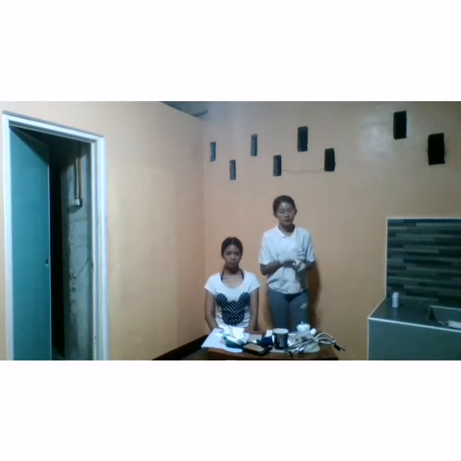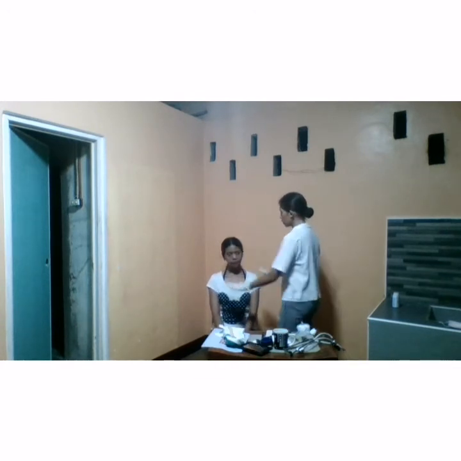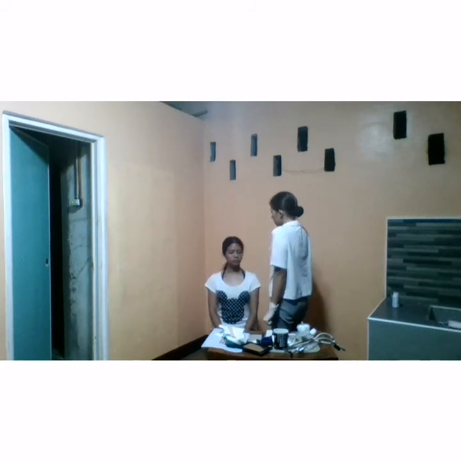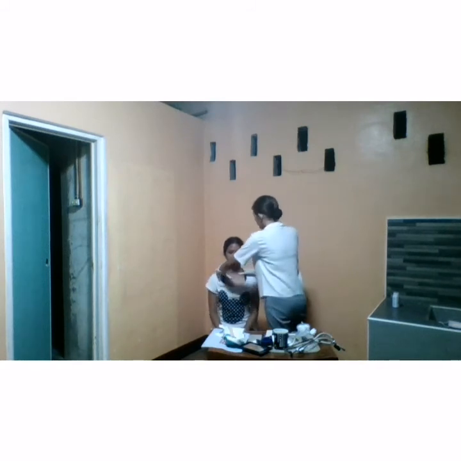If the strength is equal in both trapezius, it is normal. It is not normal if it is asymmetrical, diminished, or there is any absence of movement, and if there is pain and bilateral weakness, it indicates damage. Ma'am, gagawin ko po ngayon, gamitin niyo lang po yung resistance niyo habang pu-push ko siya.